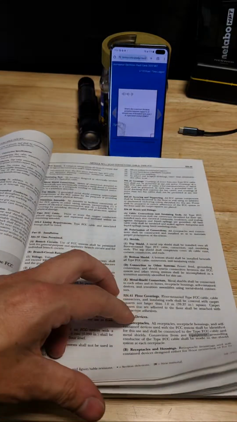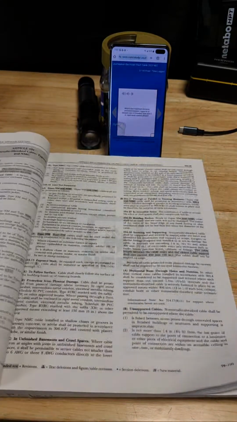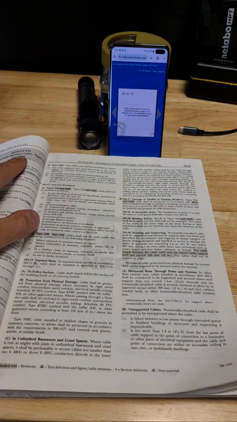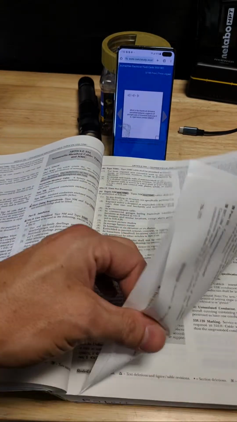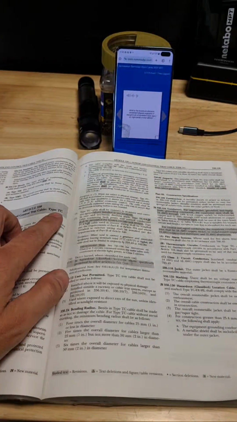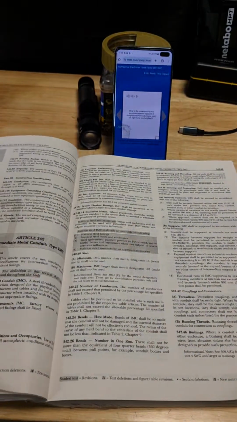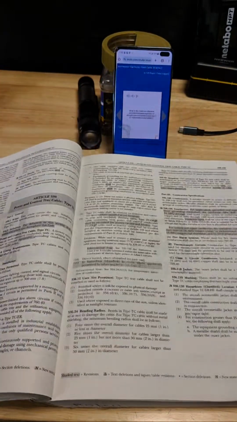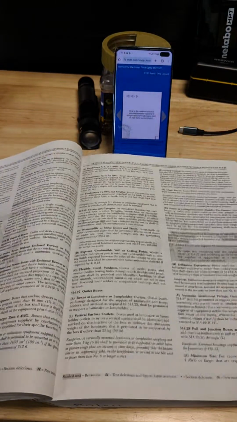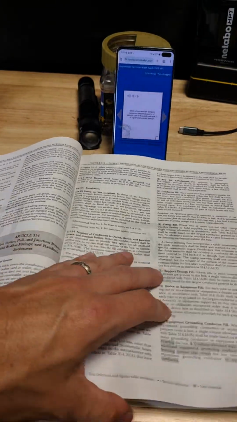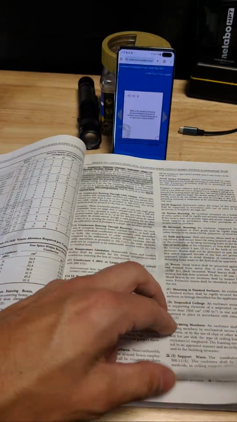So as we flip through here in the 330s, we're going to see where we've got NMC. We've got the TC. We're looking for rigid conduit. There's IMC. I believe that rigid is in the beginning, though. I know it's before EMT.